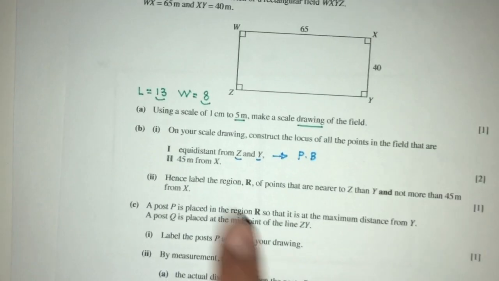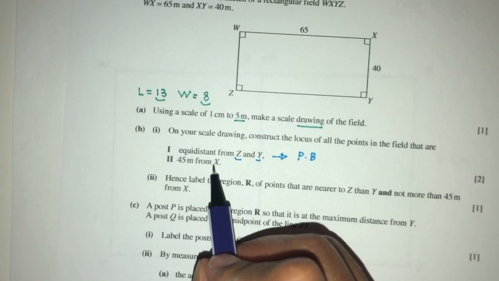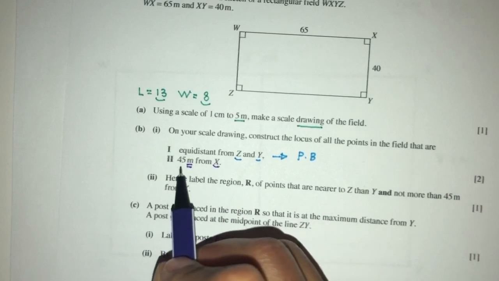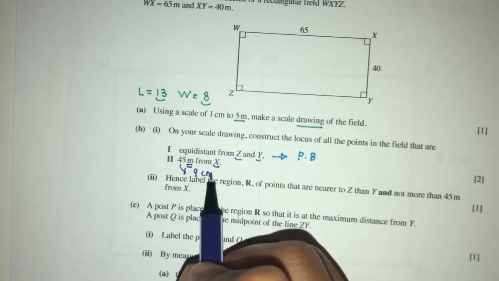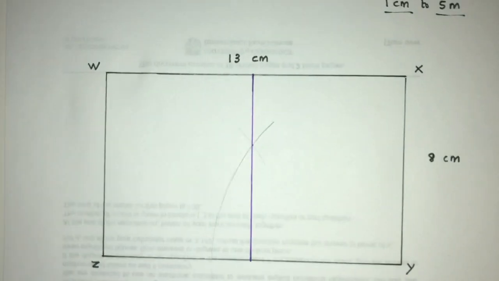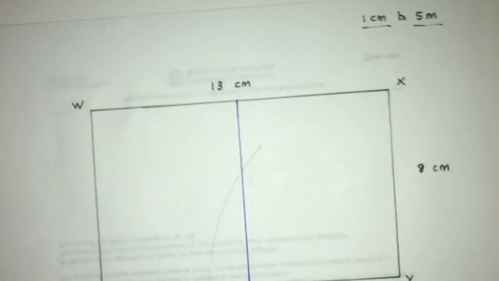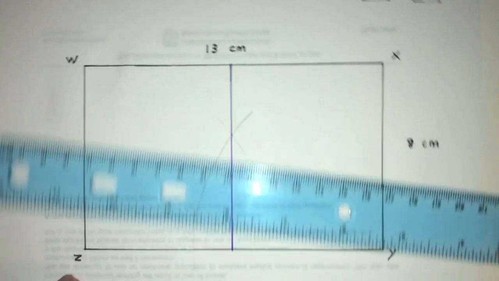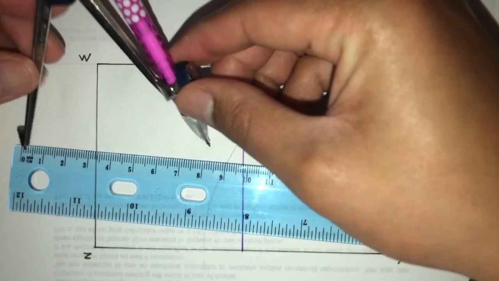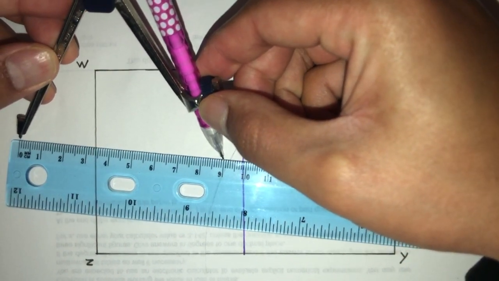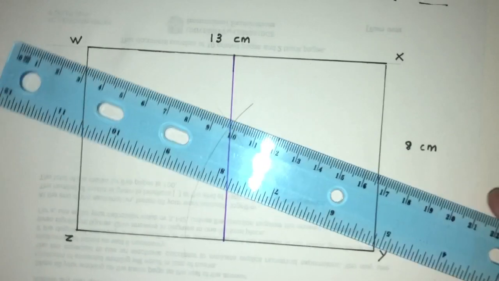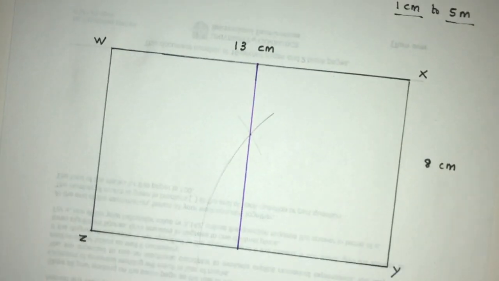Now for part 2, has to be 45 m from X. Now this is meters. Divide by 5, that should be 9 centimeters from X. So pretty easy. First thing first, you have to measure 9 centimeters from your ruler. Right? Oh, sorry about that. So 9 centimeters will be about this. And you have to go to your point X to draw this arc inside of the field.